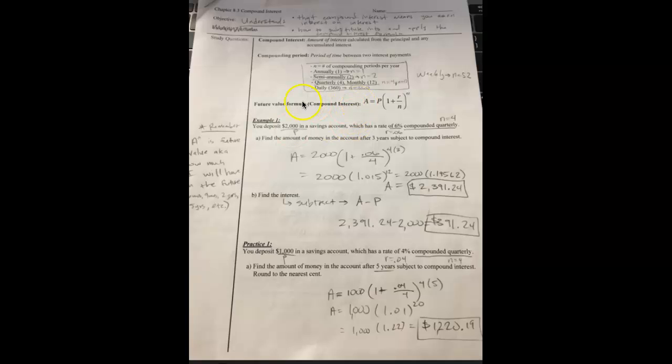So anyhow, here's your formula for the future value of a loan or investment using compound interest. A equals P times parentheses 1 plus R divided by N to the power N times T. That may seem like it has a lot going on, but it's actually not too bad. A is still the future value, P is still the present value, R is still the rate, T is still the time.